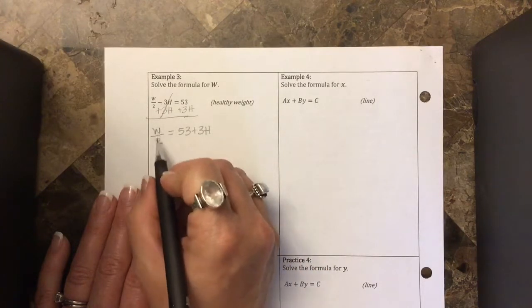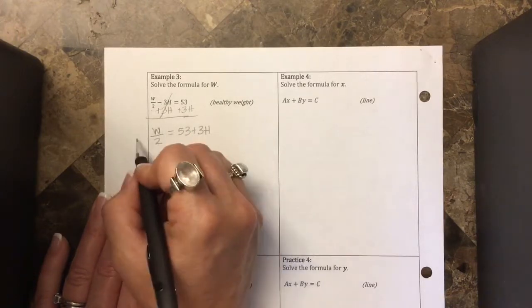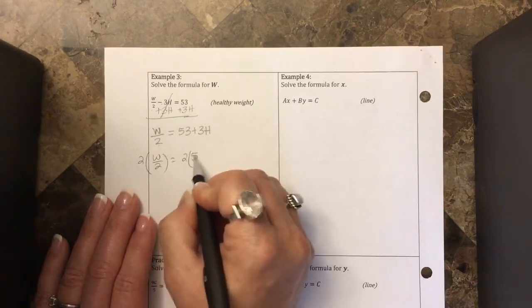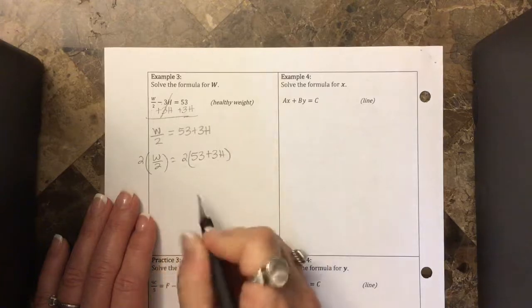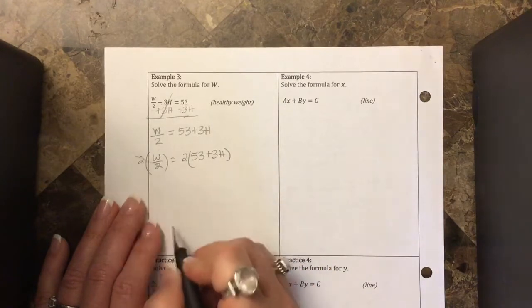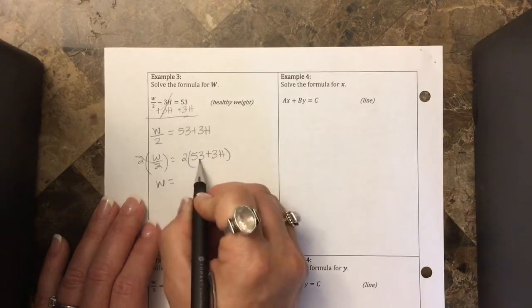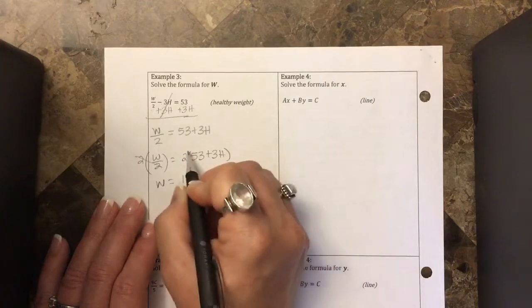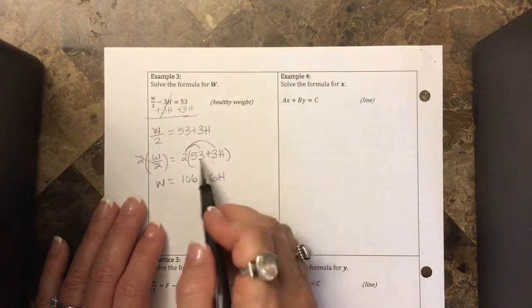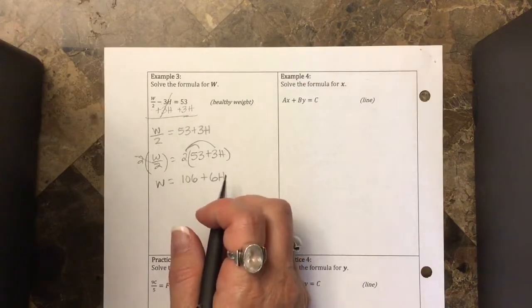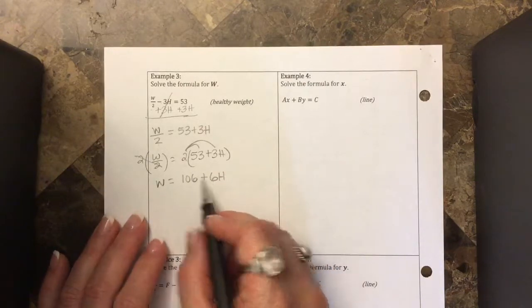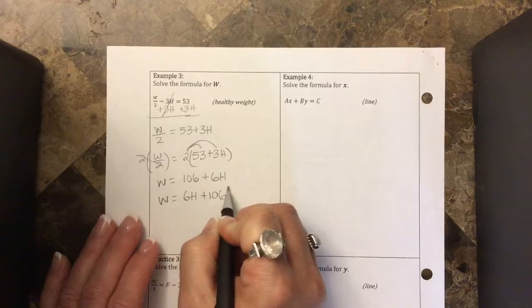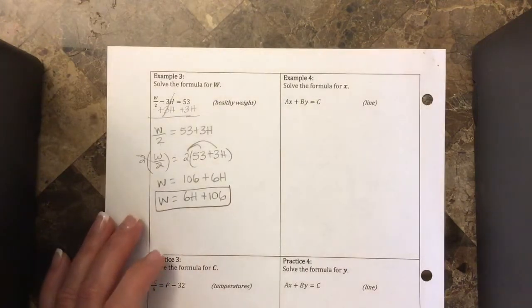All right. Now it's being divided by 2. The opposite of division is multiplication. So I'm going to multiply this side by 2 and multiply this side by 2. 2 divided by 2 is nothing. 2 times 53 is 106, and 2 times 3H is 6H. So I can distribute the 2. I can't combine the 3H and the 53 because they don't really combine. Typically, what you want to do is put my letters before my constants. That's how we usually write our answers in math.